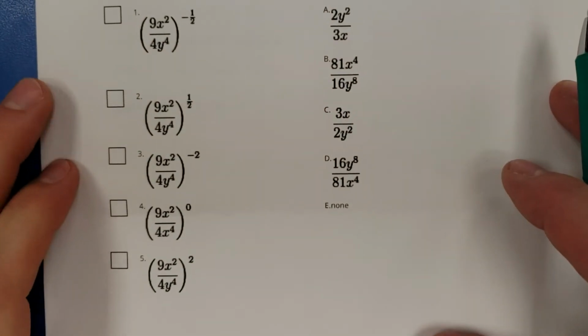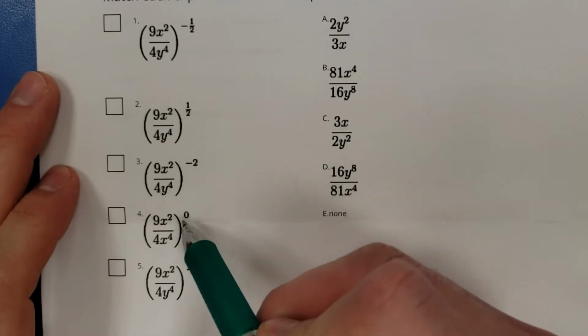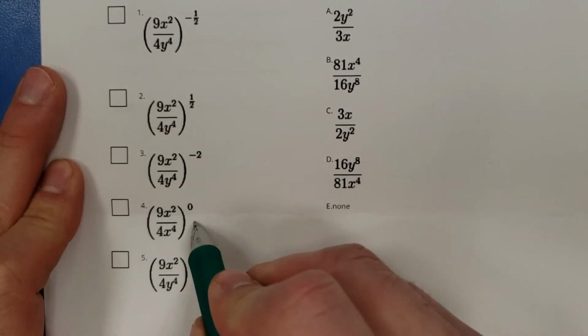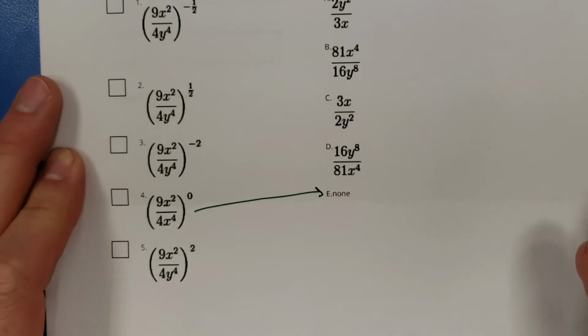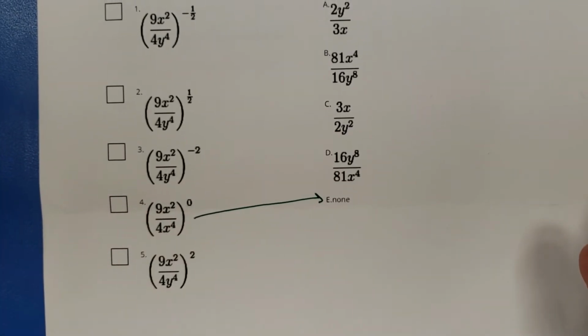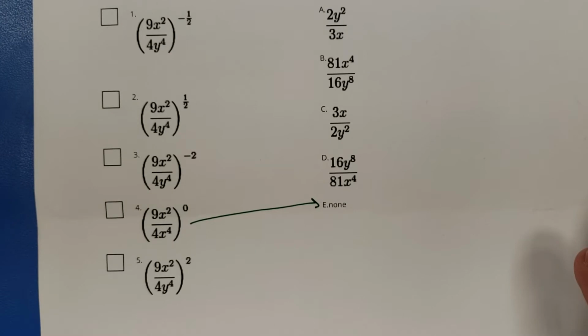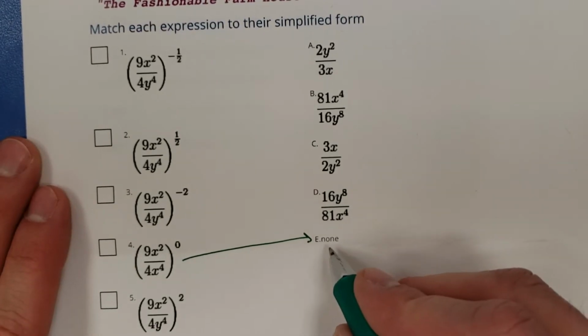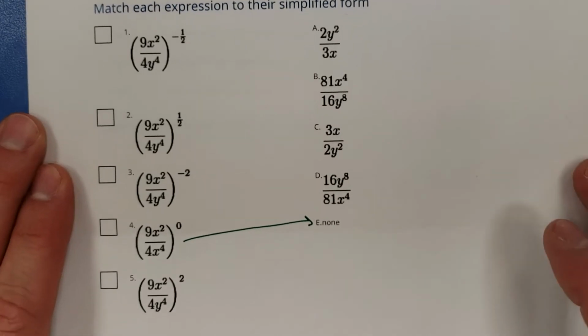Okay, so I'm going to wax out the easy one first. Anything to the zero power is 1, and none of these is 1. So right away, boom, you are the none. Anything to the zero power, all these things would turn into 1. 1 divided by itself is 1. So that's the one that doesn't have an answer. I guess I could have put the number 1 there, but hey, hindsight's always 20/20.